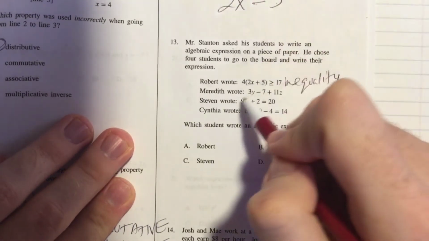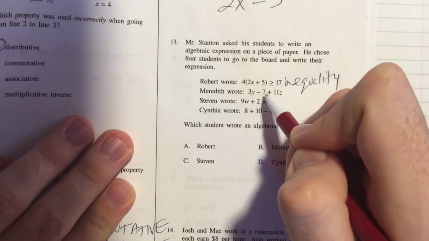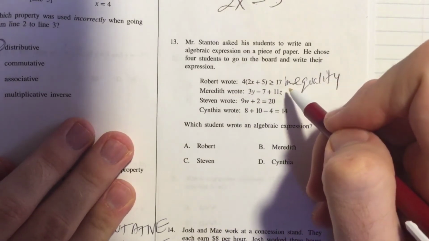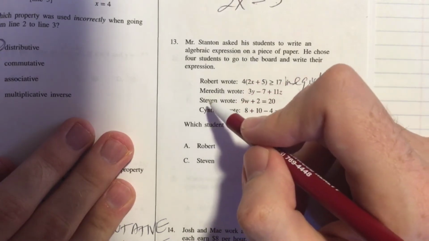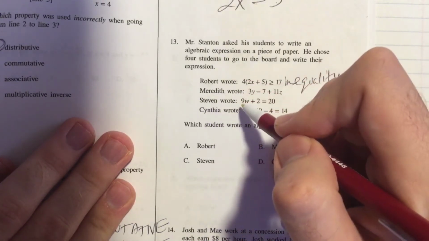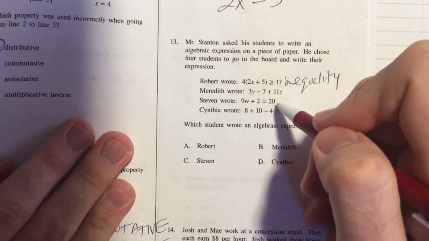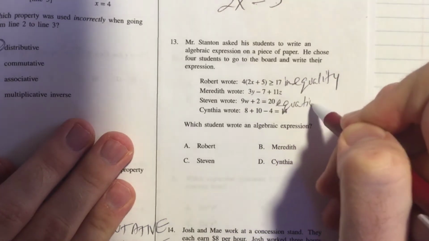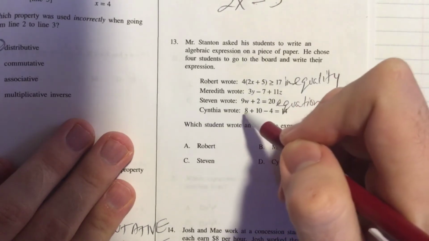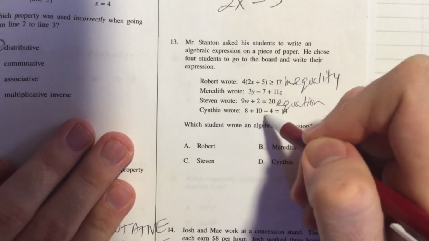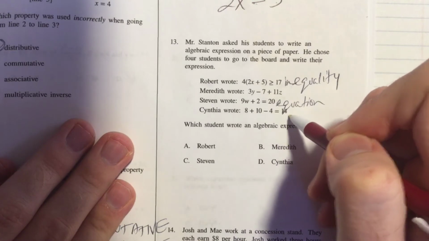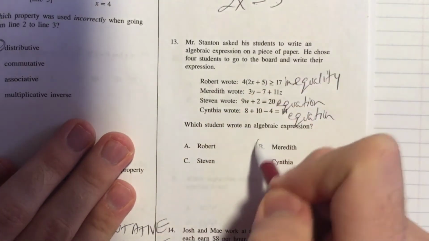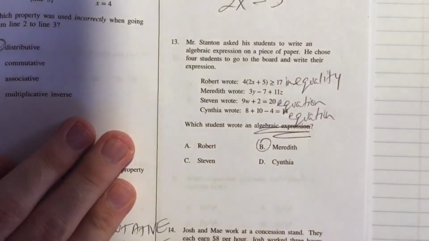Meredith wrote 3y minus 7 plus 11z. I don't see an equal sign, so that could be the right answer. Let's check the other ones though. Stephen wrote 9w plus 2 equals 20. The minute that there's an equal sign, it becomes an equation. The same idea with Cynthia, there's an equal sign. 8 plus 10 minus 4 would equal 14. That's an equation. So we're going to go for Meredith. That's the algebraic expression out of those 4.